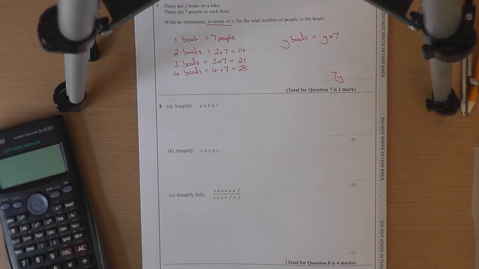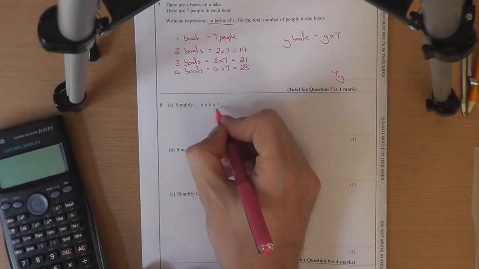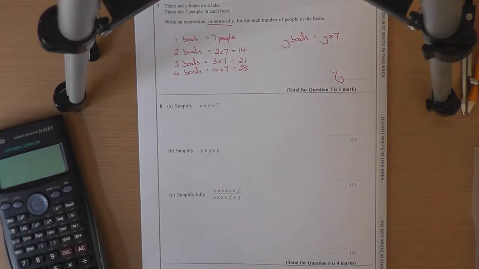Sticking with the algebra a little bit for question 8, part A. Simplify A times B times 7. Well, very similar to what we've just said for question 7. We need to use the rules of algebra to simplify that, to write it in another form so it still means the same thing but looks a little bit neater. We can get rid of anything we don't need, we write it in the proper way. First thing we're going to do, we're going to move the 7 to the front because we tend to write numbers first and then the letters. It's just a stylistic thing.